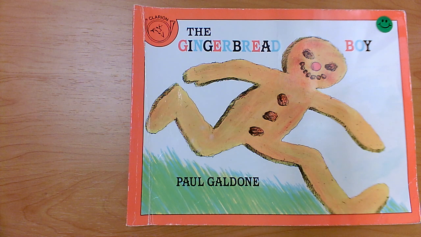When we read our gingerbread books, our focus is comparing and contrasting to other gingerbread books that we've read. Comparing means talking about how it is similar or the same. Contrasting means talking about how they are different.